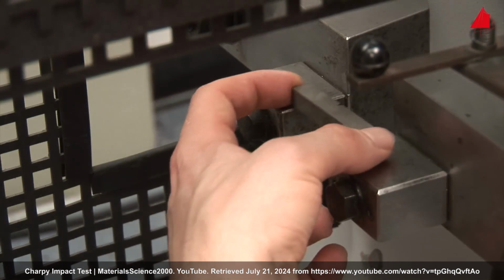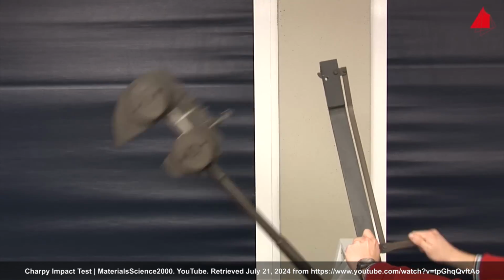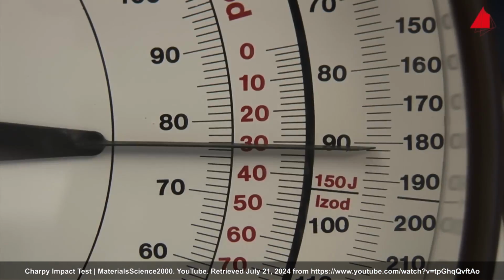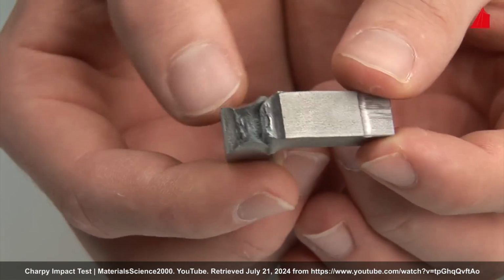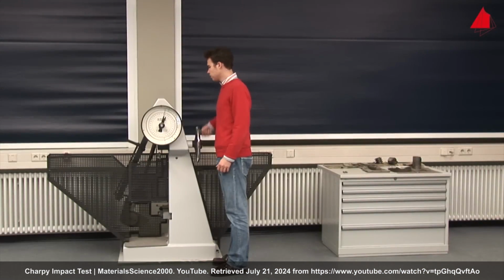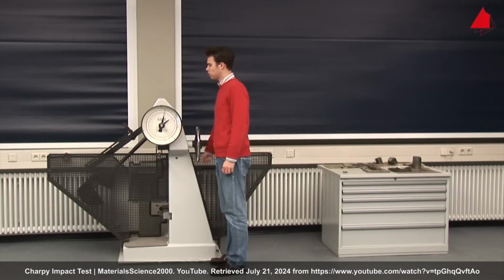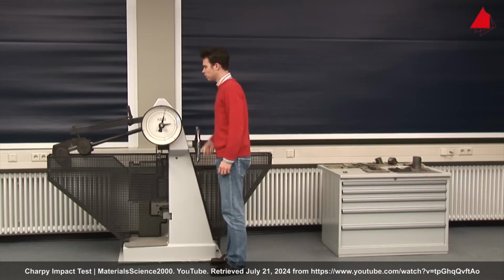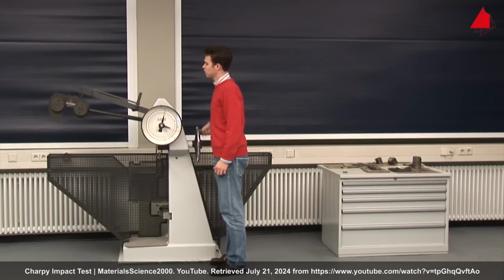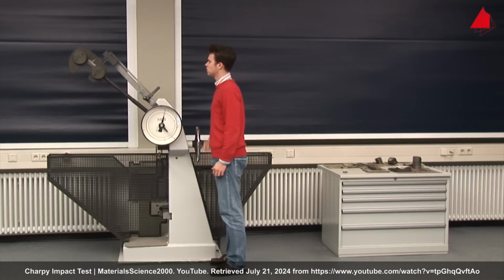The standardized Charpy impact test has been designed to measure the toughness of materials under impact loading and multi-axial stress state. A pendulum impact testing machine is used to do so. The pendulum on the machine has a heavy weight at the end. This is lifted into the starting position in step 1.